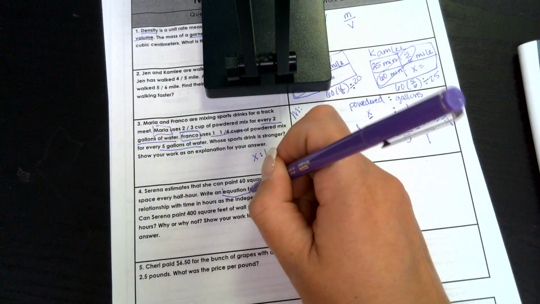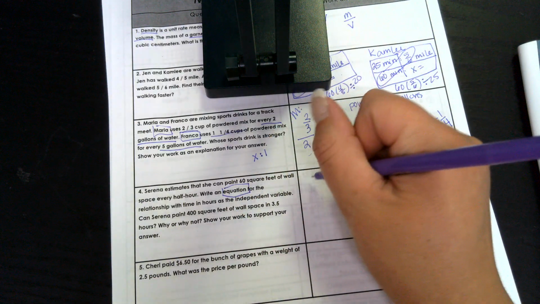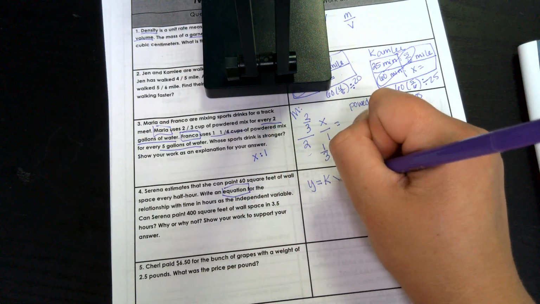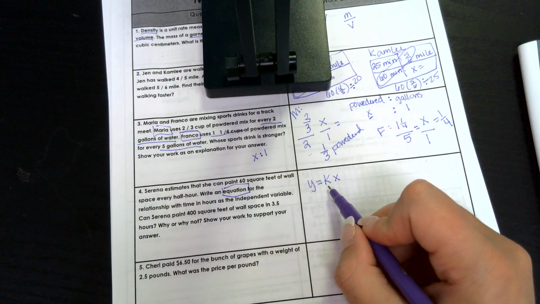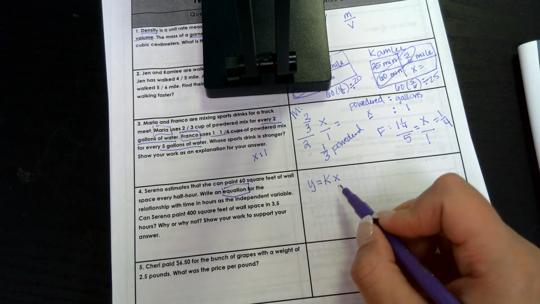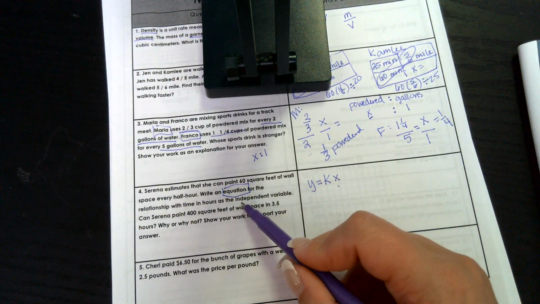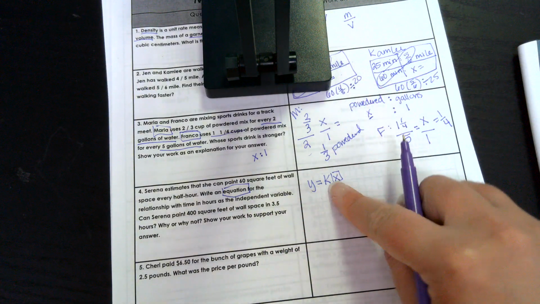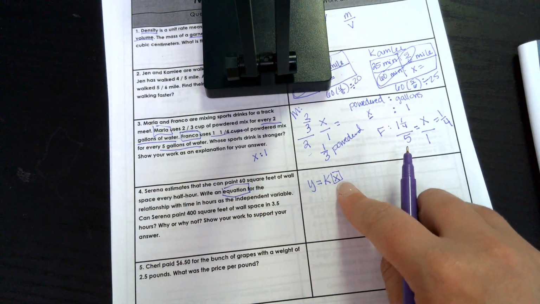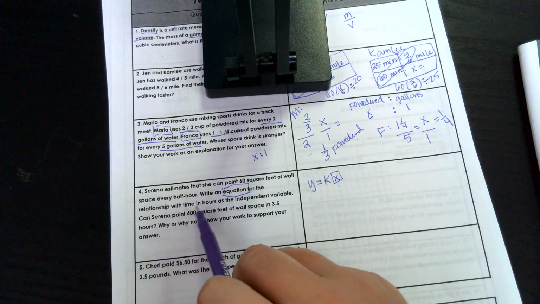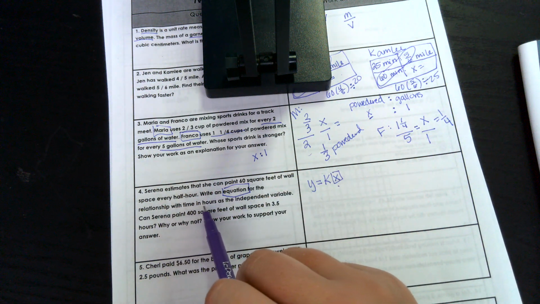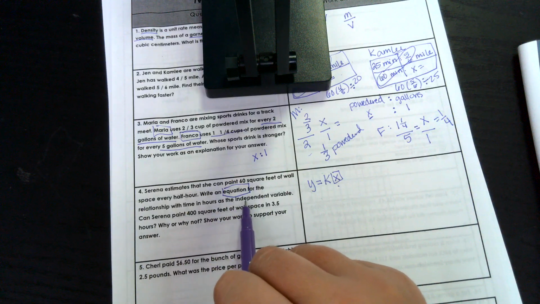So this equation here is what we talked about last week, where we had y equals kx, where k was the constant, and then these are your two variables. So the independent variable is going to be your x value, and so they want time in hours as the independent variable.